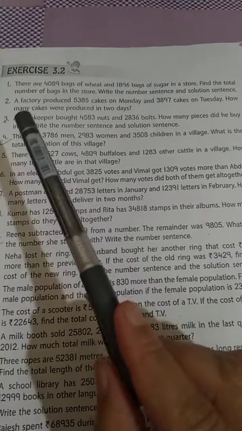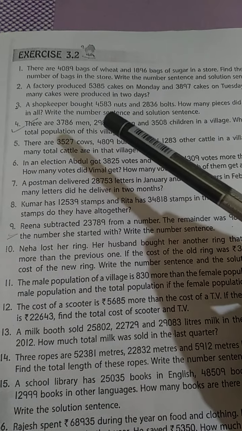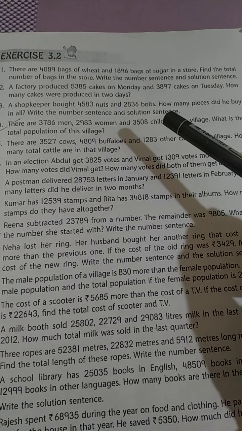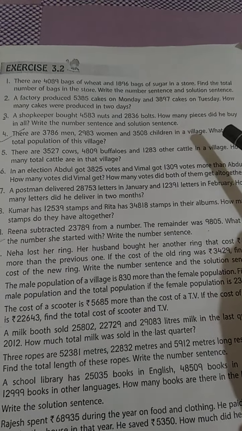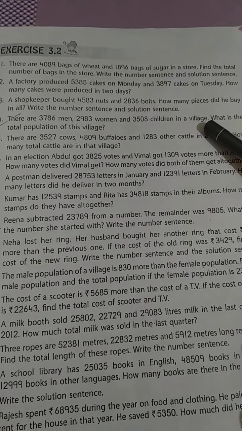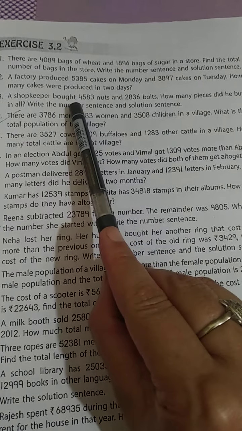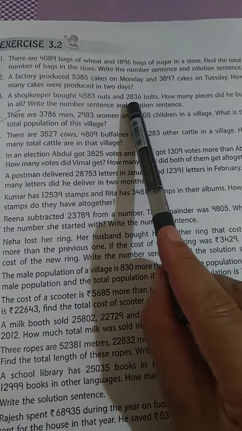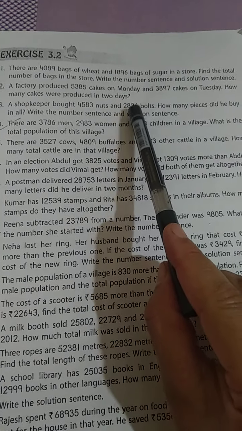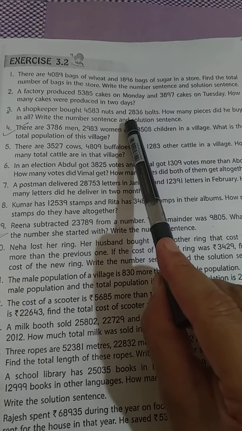Okay. Now question number 3. Question number 3 says: a shopkeeper bought 4,583 nuts and 2,836 bulbs. How many pieces did he buy in all? Write the number sentence and solution sentence. For this we have to add these two numbers, 4,583 and 2,836. Then we get the answer. So students, this is your homework. Question number 3 is your homework.